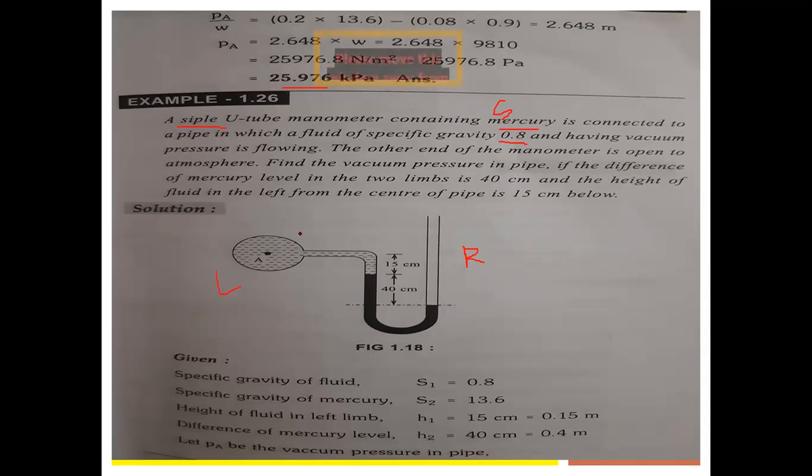What is on the left? This is a fluid. It may be water or kerosene or any other oil. But the material in the manometer we consider as the second fluid. The left side is considered the first fluid, and the right side the second fluid. Now the specific gravity is 0.8 and vacuum pressure is flowing. So how is the pressure inside? Here vacuum pressure is flowing. The other end of the manometer is open to the atmosphere. Vacuum means closed. So here the container is totally closed. Here the U-tube manometer is open to the atmosphere, so we get P atmosphere. Now find the vacuum pressure in the pipe.